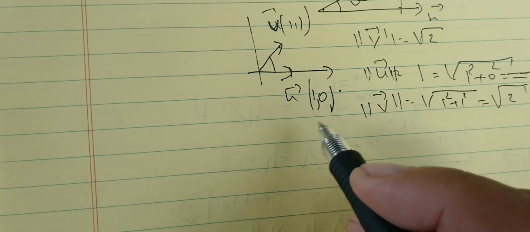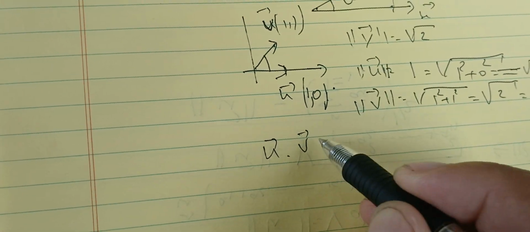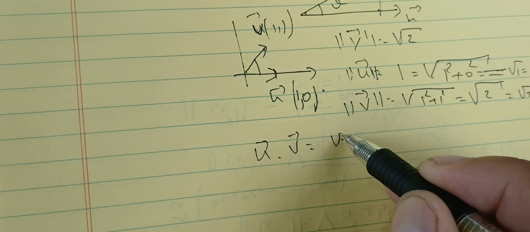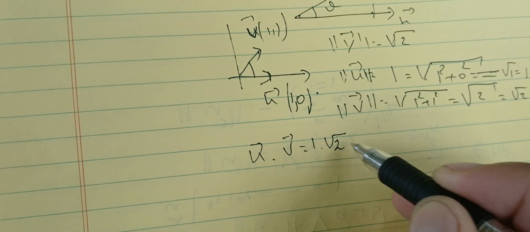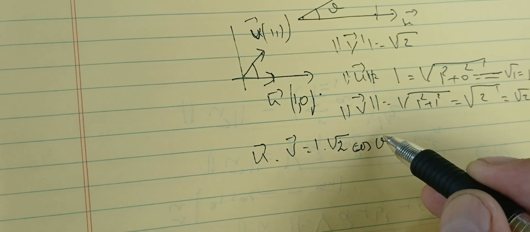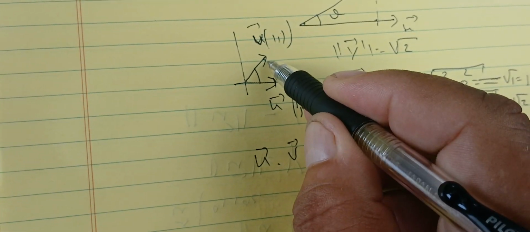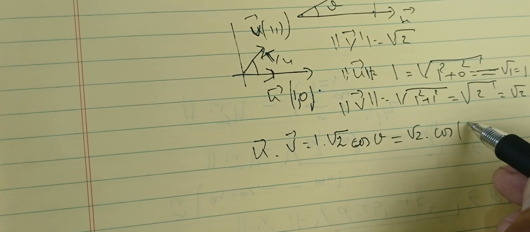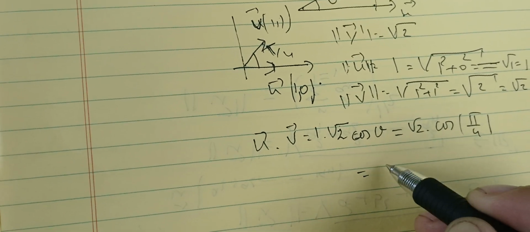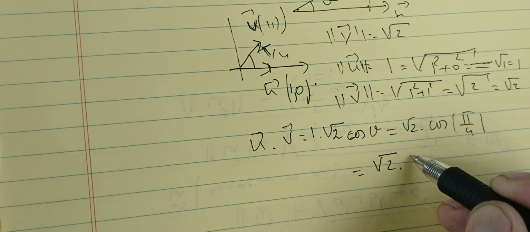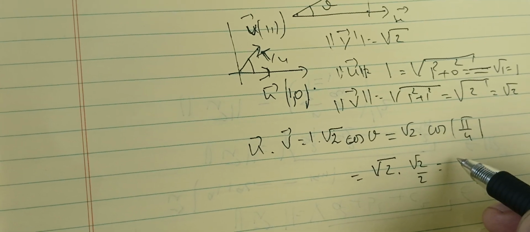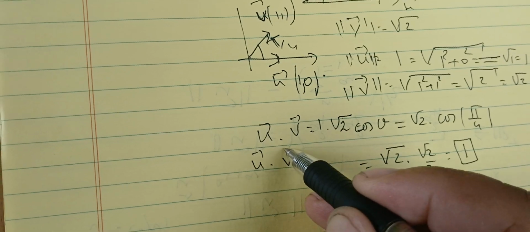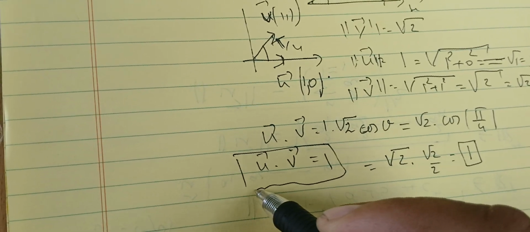Now, u dot v is the norm of u, which is 1, times the square root of 2 times the cosine of theta. And theta is pi over 4 in this case. Therefore, we have square root of 2 cosine of pi over 4. So we have square root of 2 times the square root of 2 over 2, which is 2 over 2, which is 1. Here we have the dot product of these two is just 1.